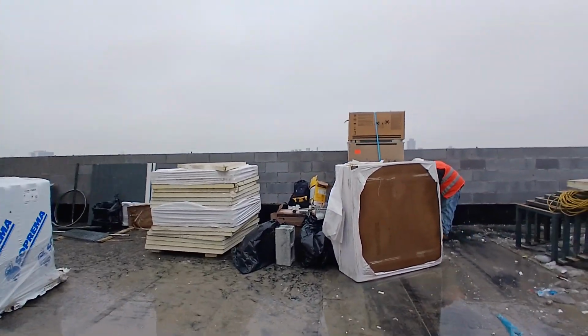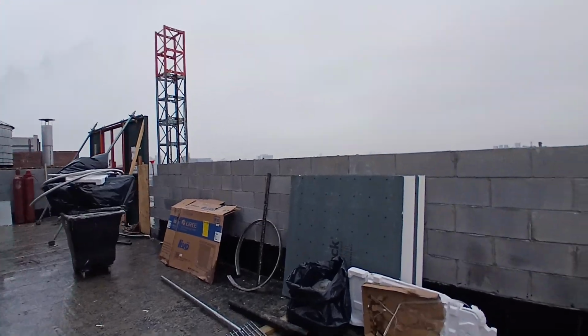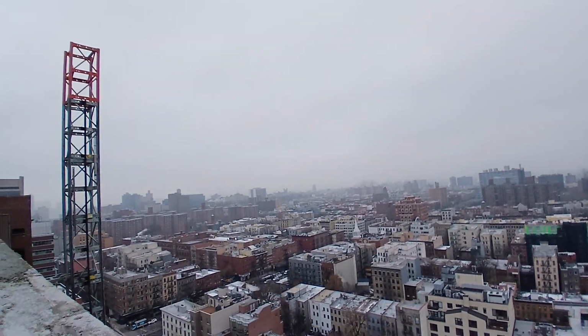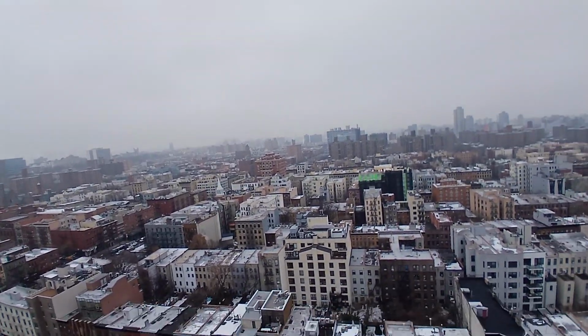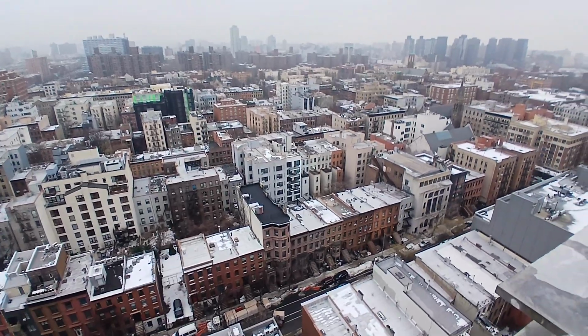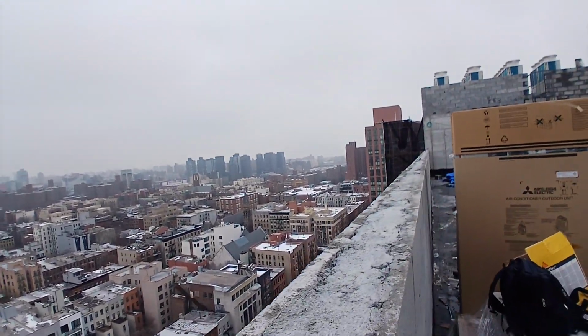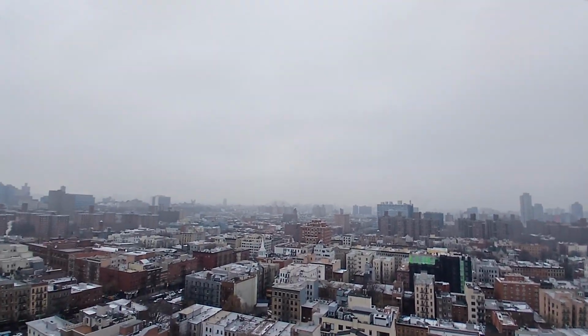This is the back side of the building. Elevator out there, right there. And this is it. This is New York.